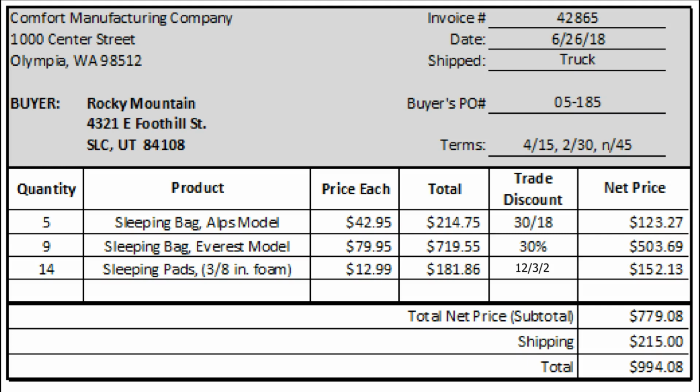The terms, let's look at the terms. So here's what this is saying. I get a 4% discount if I pay in 15 days. So let me write this out. 4/15 means 4% discount if paid in 15 days.